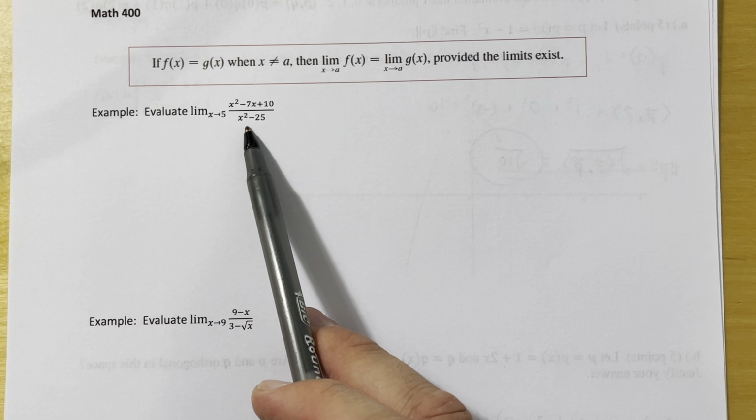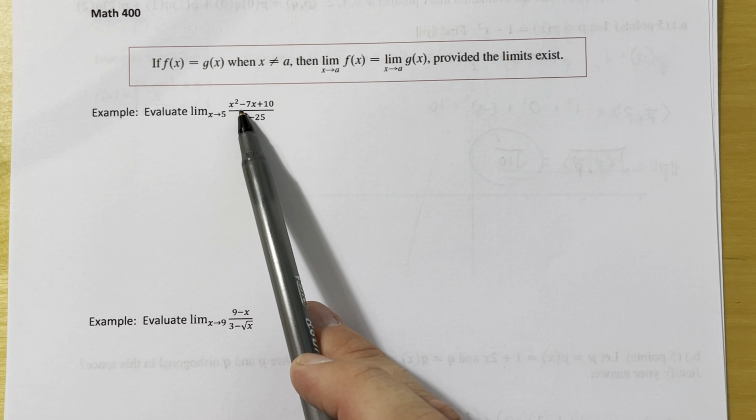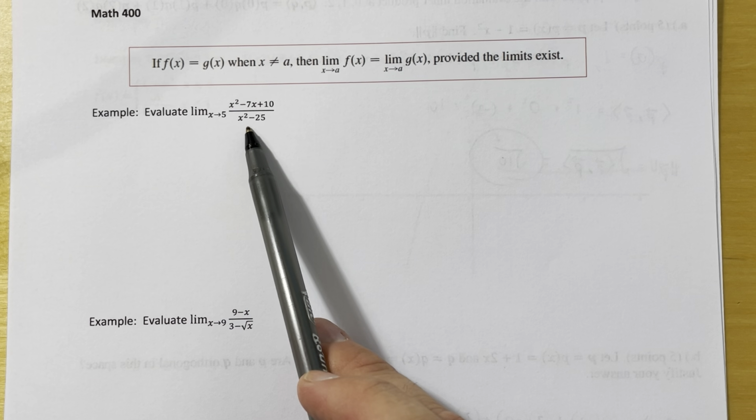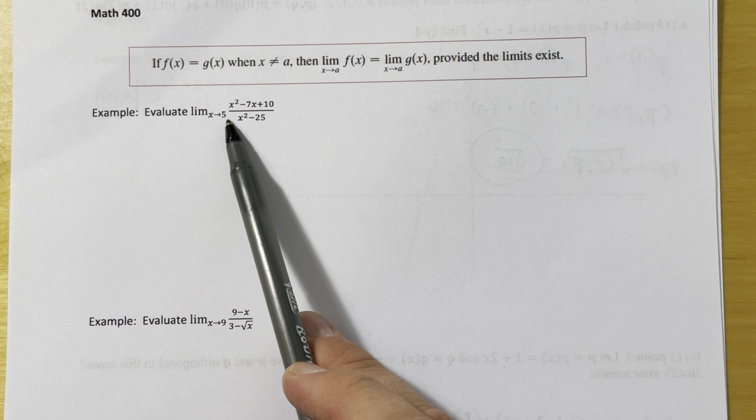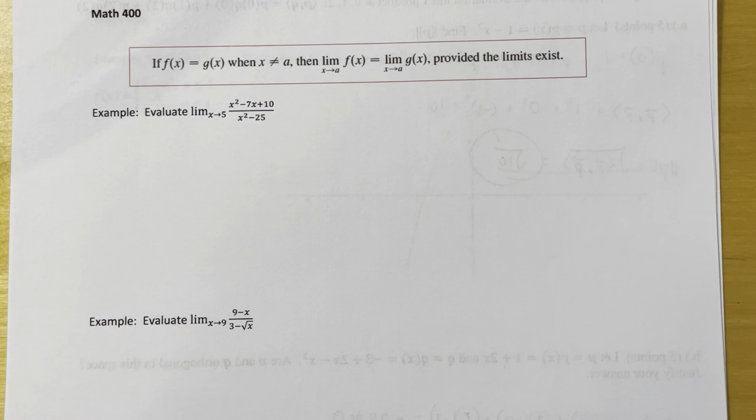So to show you what I mean, this limit right here that we're going to evaluate is the limit as x approaches 5 of this rational expression. But if you were to plug 5 in for the x's here, if you were to use direct substitution, this reduces down to 0 divided by 0, and you can't divide by 0. So does that mean that the limit doesn't exist? Well, no, the limit absolutely exists, but direct substitution will not get us there.